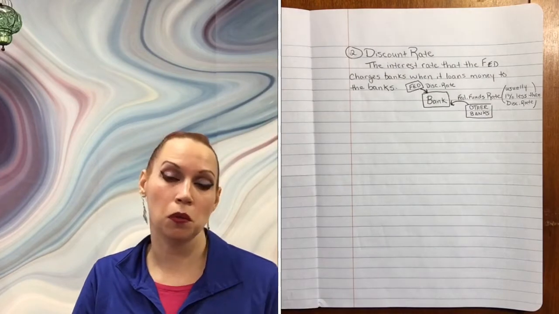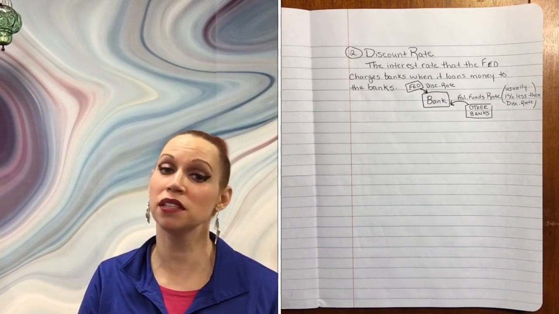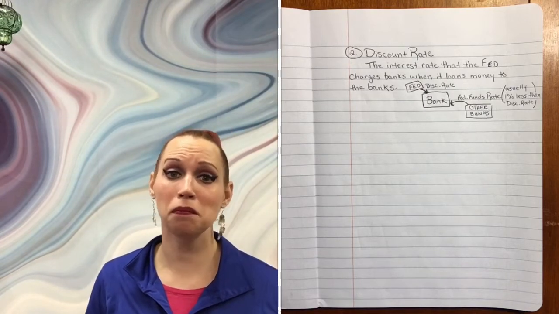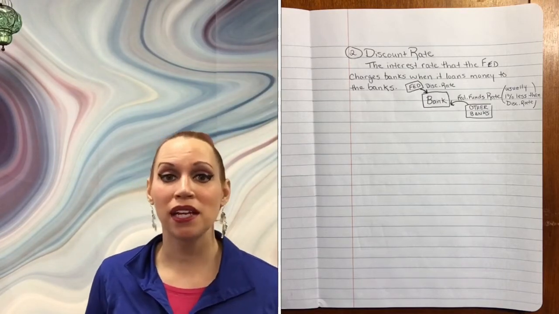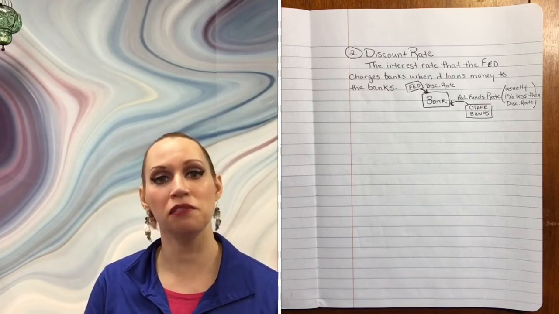But the Federal Reserve doesn't change the reserve requirement often. So their second tool in the toolbox that they can use to change the M1 money supply is altering the discount rate. Sometimes even banks need to borrow money. And banks can either borrow money from other banks or they can borrow money from the Federal Reserve.